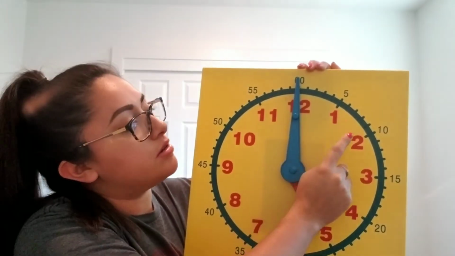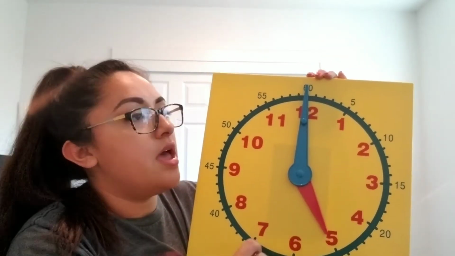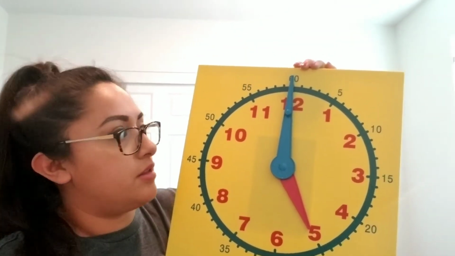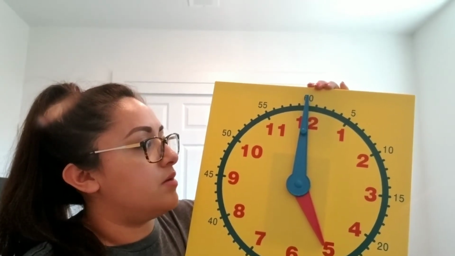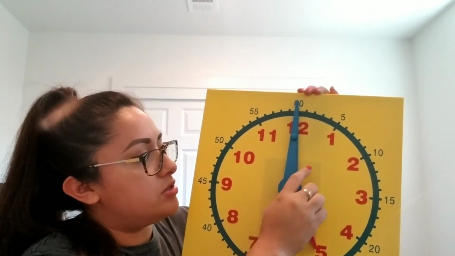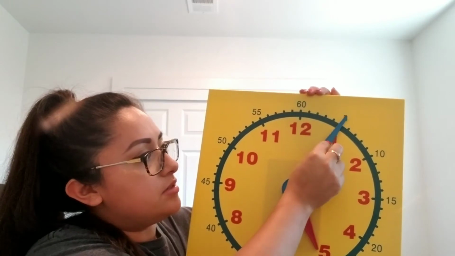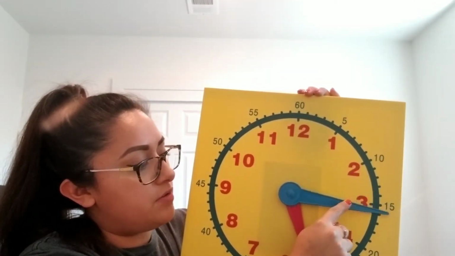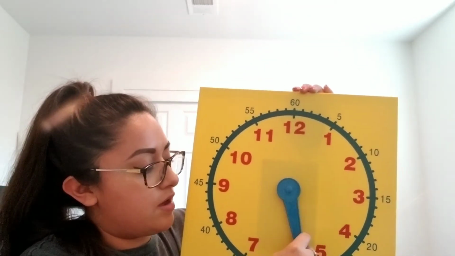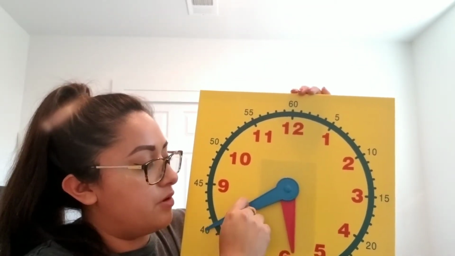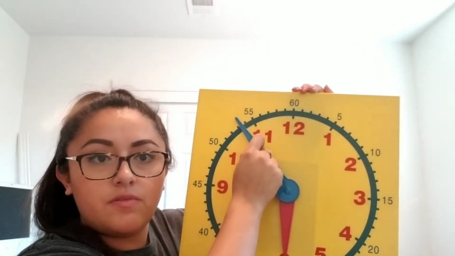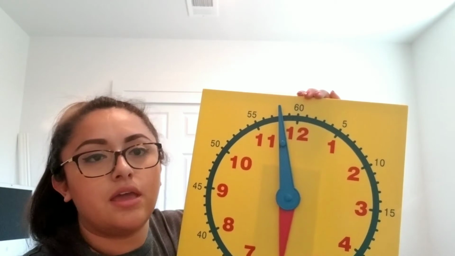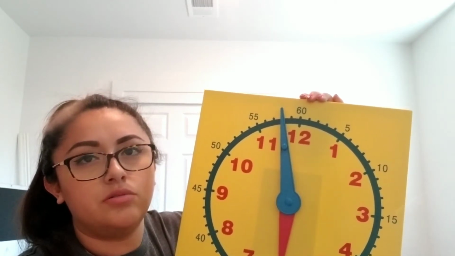So in an analog clock, you will see these red numbers, and if you skip count by 5s, you will be able to quickly know what time the minute hand is on. So if we count by 5s, it's 5, 10, 15, 20, 25, 30, 35, 40, 45, 50, 55, 60, which is why there's a 60 here, but we never say it's 2:60.